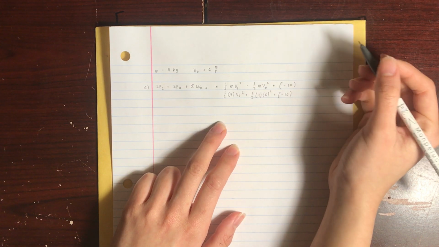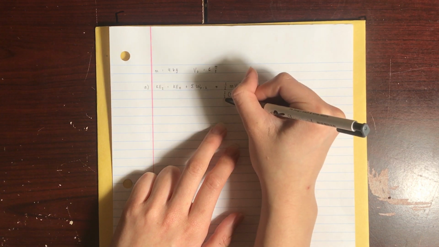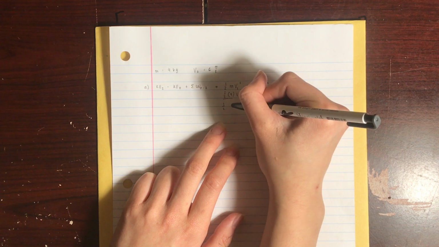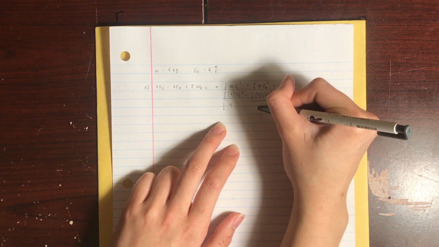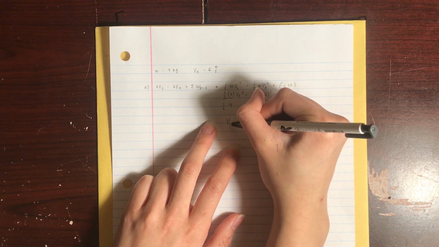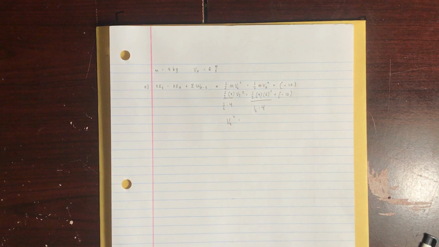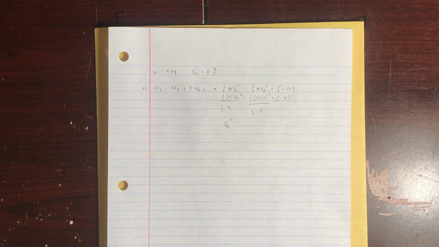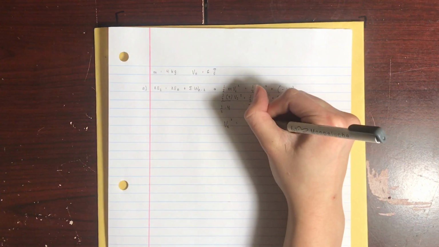To isolate v at 2, we divide both sides by 1/2 times 4, and we're left with v at 2 squared equals, plugging all of this into a calculator, 31.